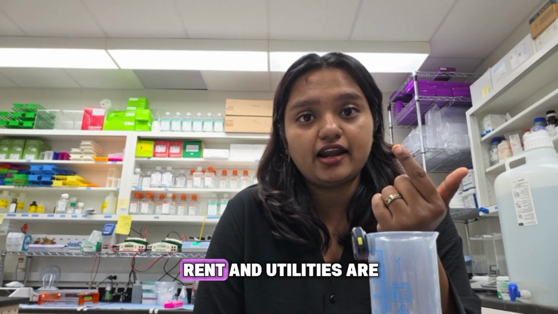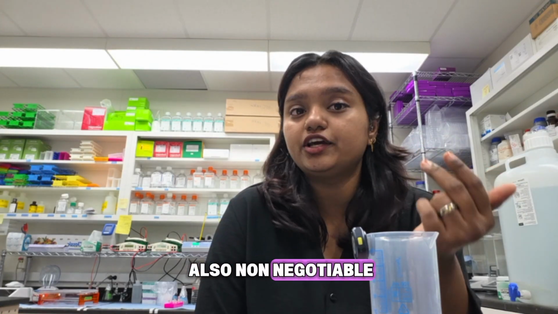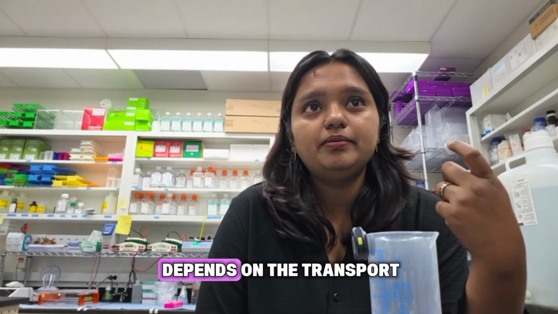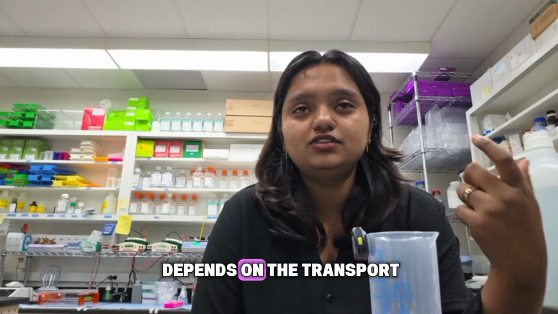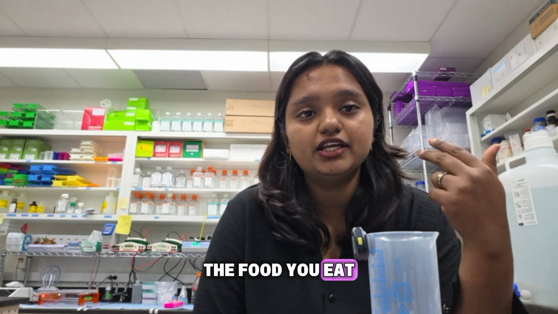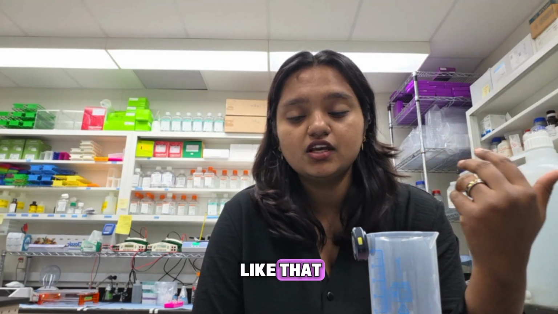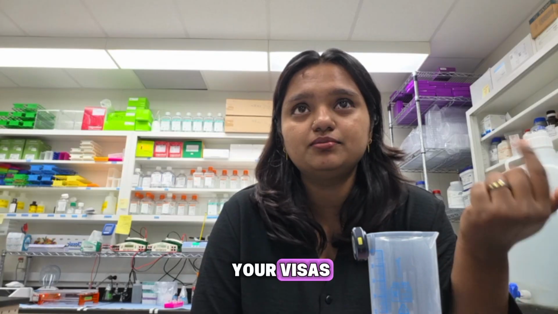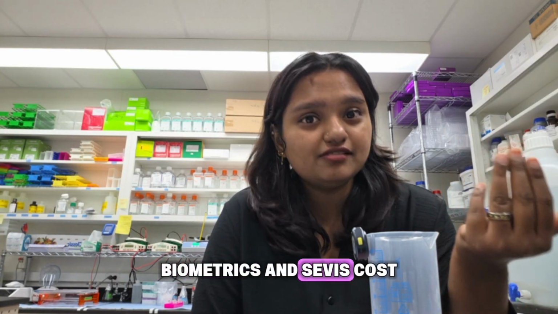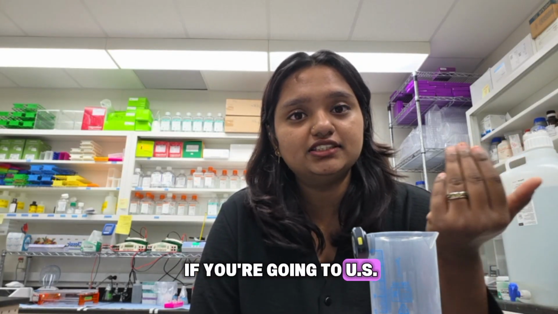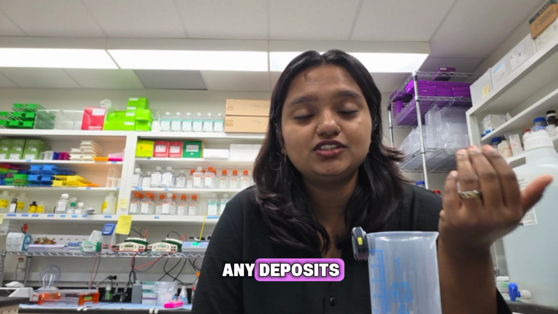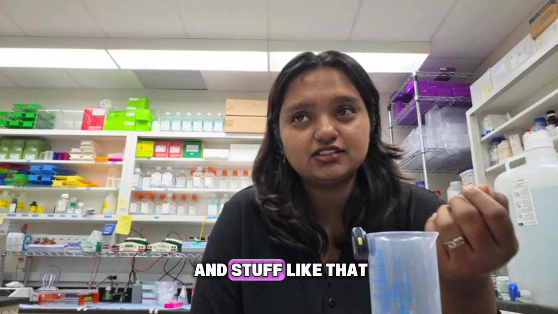And of course the rent and the utilities are also non-negotiable. I would say other variable costs depend on the transport, the food you eat, the groceries and stuff like that. This should be bucket one, and bucket two is your visas, biometrics, and service cost if you're going to the US, and any deposits that you have to pay for the housing and stuff like that, and also include the initial travel.